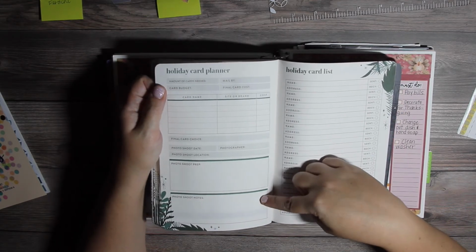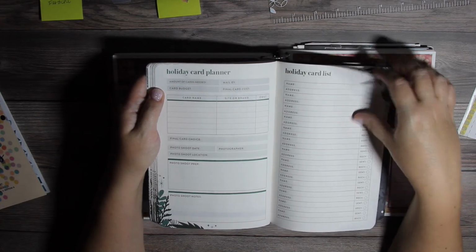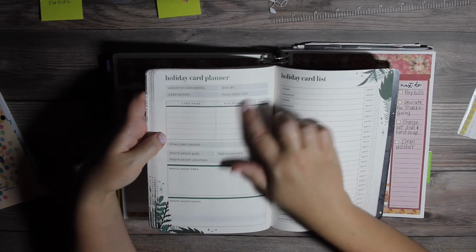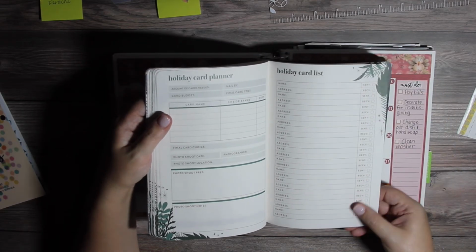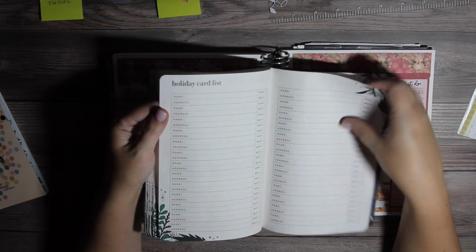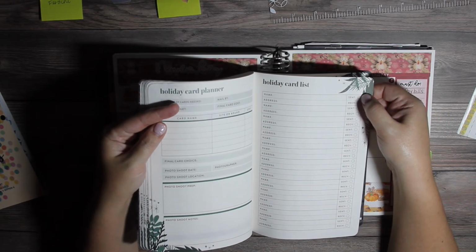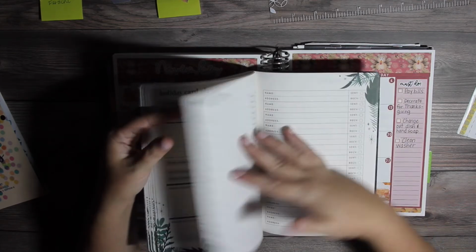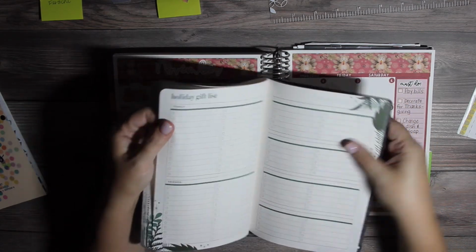Then it comes with the holiday card planner, which is really cool because it has everything. If you use a photographer, prep, where you order your cards from, your budget, and so on. Your holiday card list, so you do your names and addresses. I like this one too. So you can check off that you've sent it, and if you receive one from that same person, you can check it off there. And there's several pages of that.